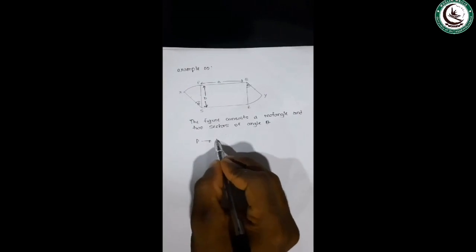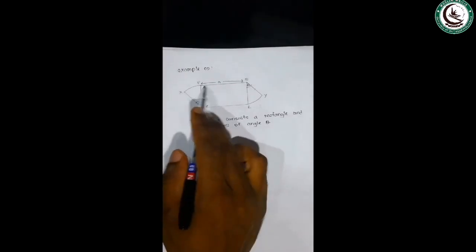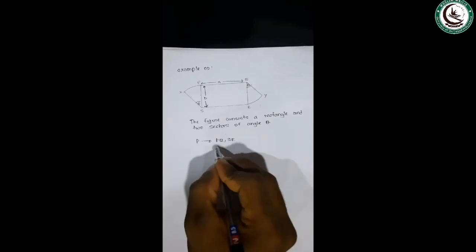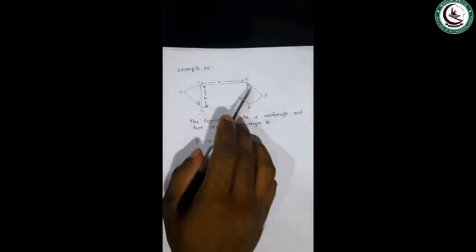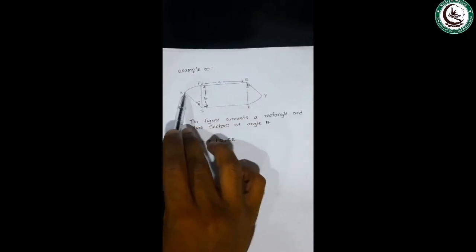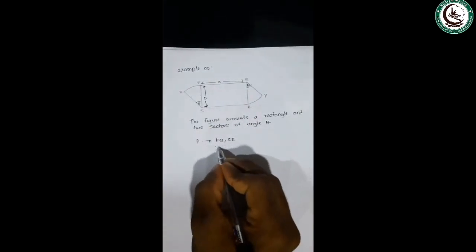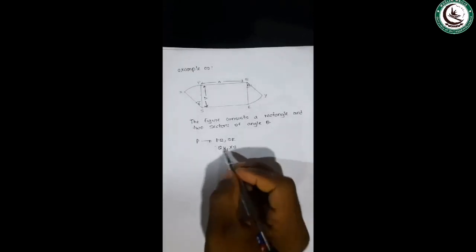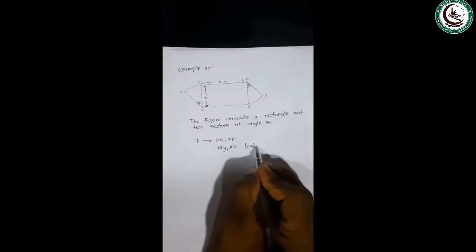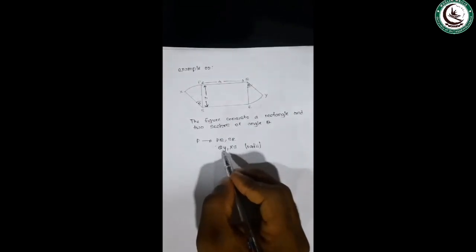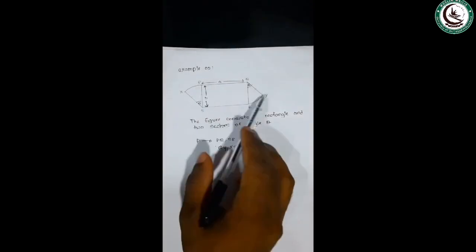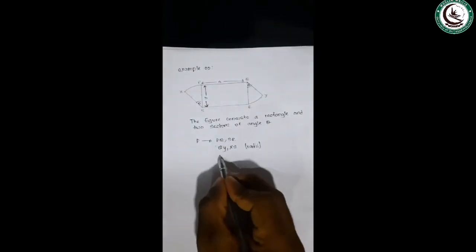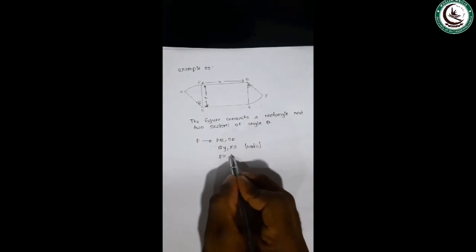For perimeter, we need to add the PQ and the SR. And the next, the radius of the sector, this part and this part, that is QY comma XS, the radius. And next would be this arc length, that is PX and RY.